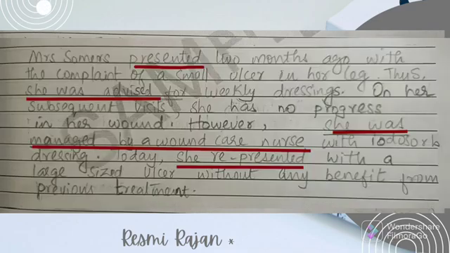And for another scenario, you can see Mrs. Somers presented 2 months ago with the complaints of a small ulcer in her leg. So presented. Thus, she was advised for weekly dressing. So you can see she was advised. Underline that word, was advised. Another thing: when you are writing advised, it should be ADVISED with a D; when you are writing advice, it should be ADVICE.